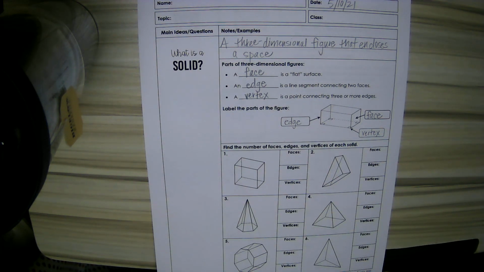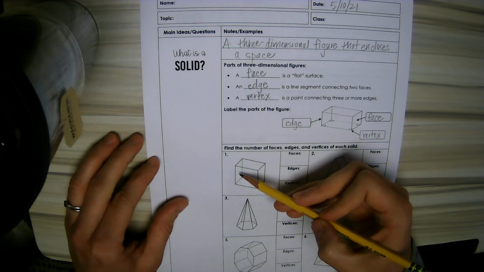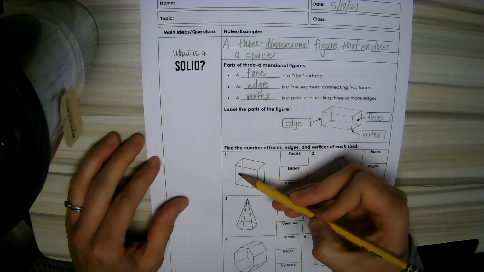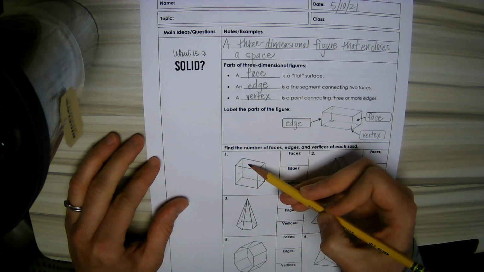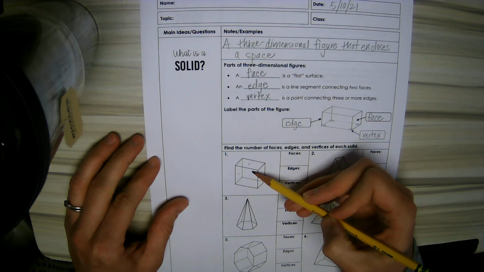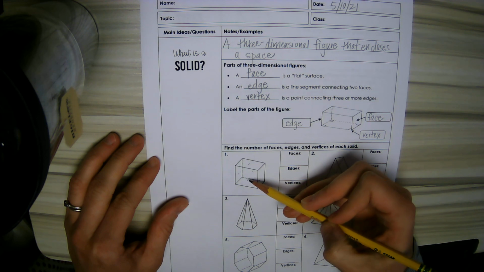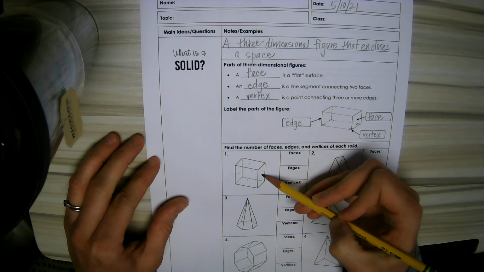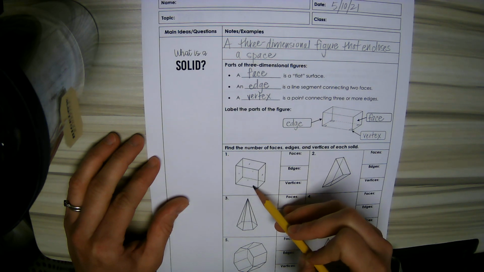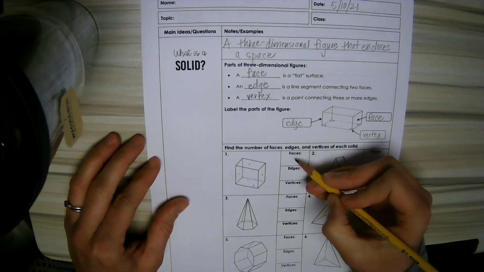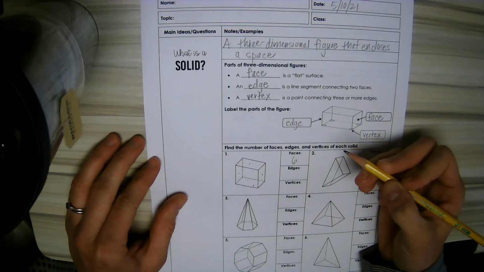So if we were writing the number of faces, edges, and vertices, we would have to count them. So I would count one face back here, two on top, three in that back, four in this front, five on this side, and one on the bottom. So that would be 6 faces.